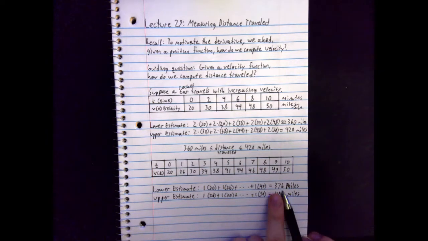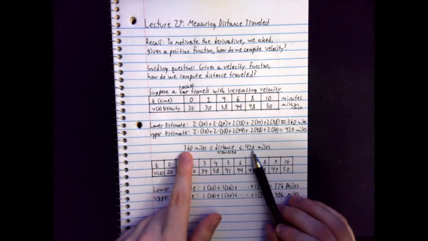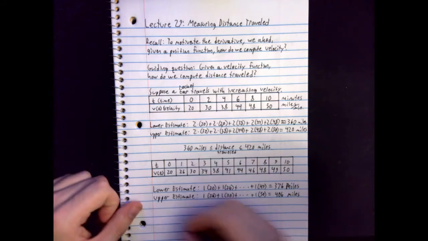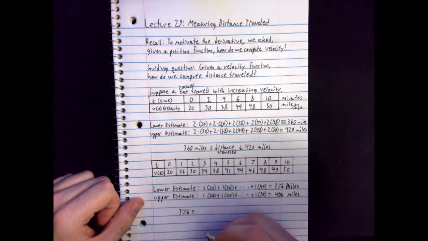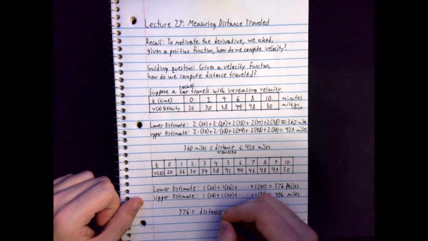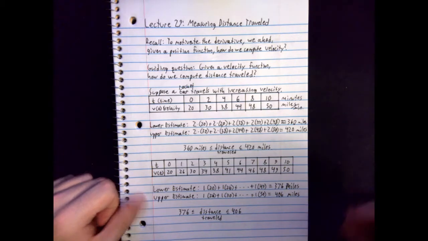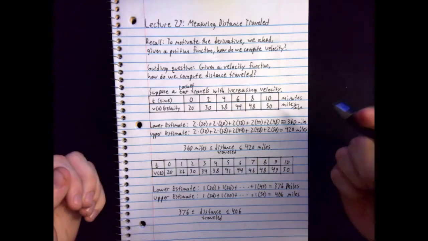And notice what's happened. There's a difference of 60 miles right here. Now, there's only a difference of, oh, how much is this? 34 miles here. So from this data, we know that the distance traveled lies between 376 miles and 406 miles. And so we've made our estimate better. The distance between our two estimates has decreased by having a more accurate table of velocity values.